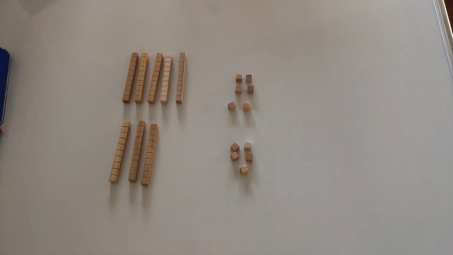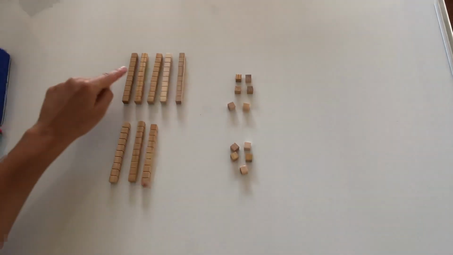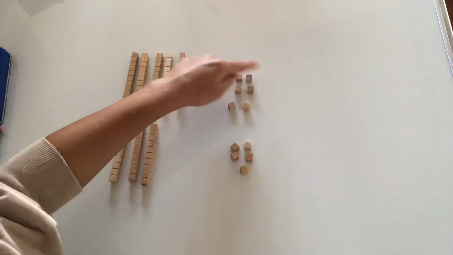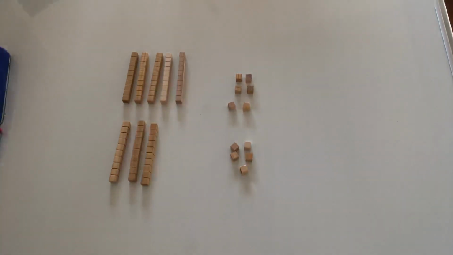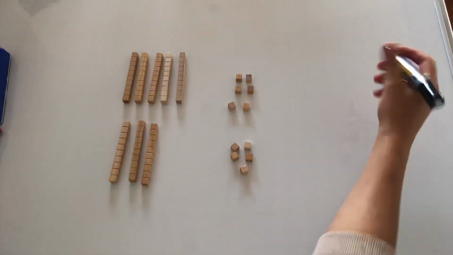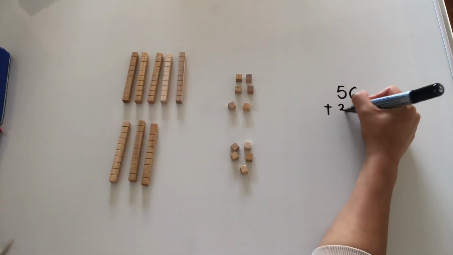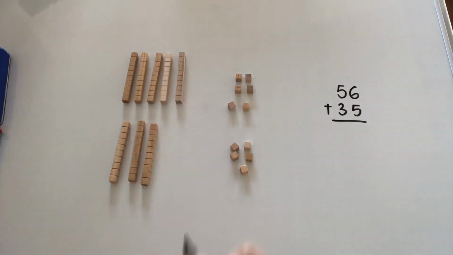Today I'm going to do some equations beginning by using some MAB blocks, just so we can understand how vertical addition works. The first step that's really important is to make sure we set out our problems on top of each other in line with their place value columns. As you can see here, my first number is 56. So I've got 1, 2, 3, 4, 5 tens and 6 ones. My second number that we're adding to it is 35. I'm going to write that on the side here so you can see 56 add 35.